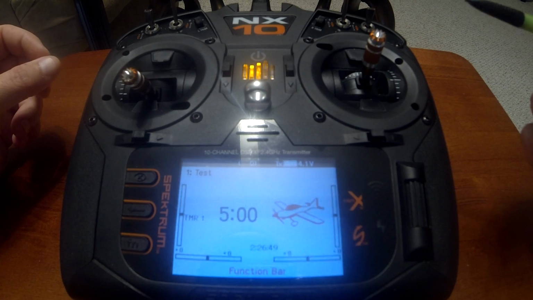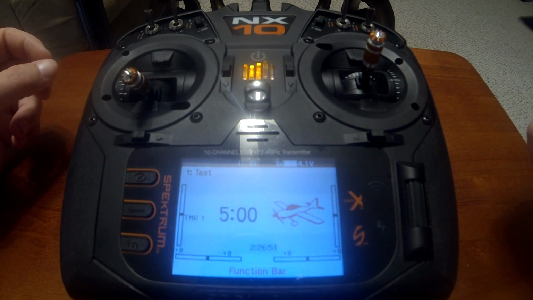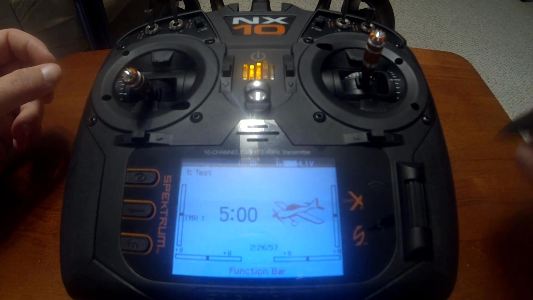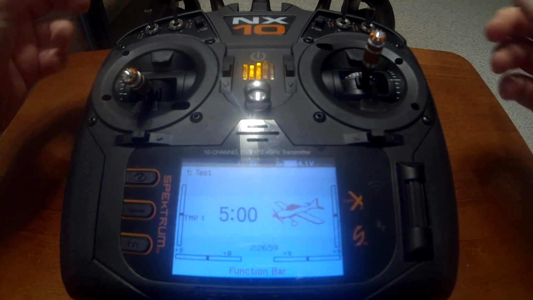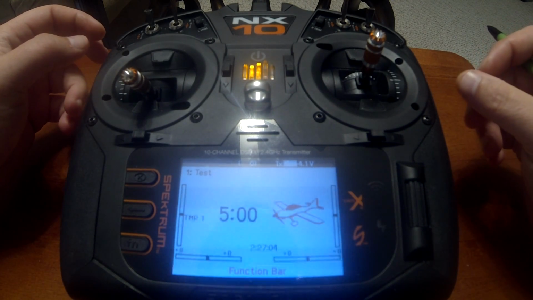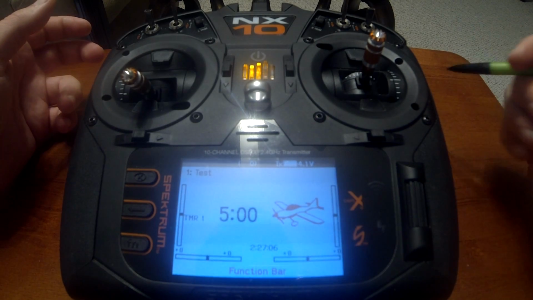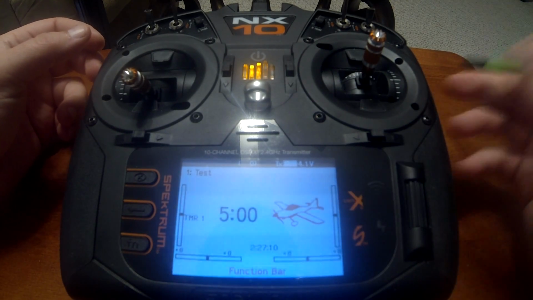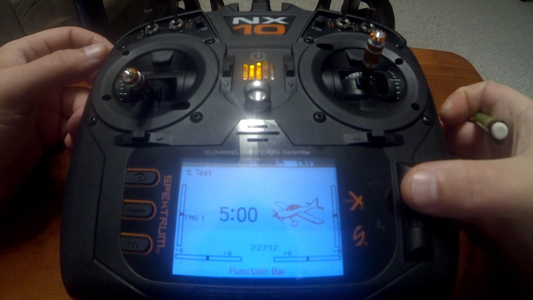So once we've got that completed, I'll power down the system, I'll power down the plane, and then I'll remove the bind plug and I'll power down the transmitter. Then I'll power the transmitter back up. The next step is what you need to do on most of the planes that's commonly overlooked. You need to assign the switch in the channel assign menu. So here's how we do that.